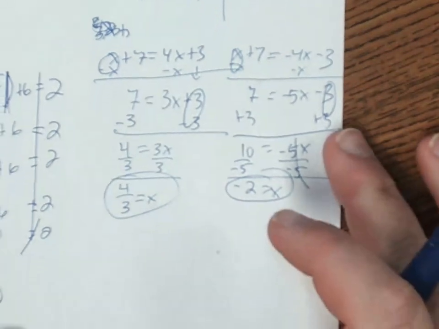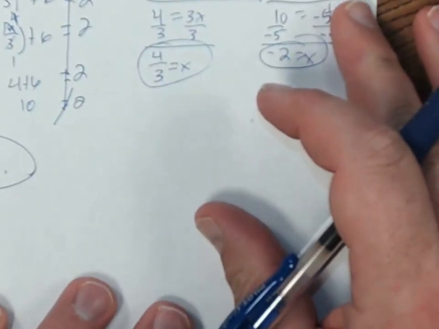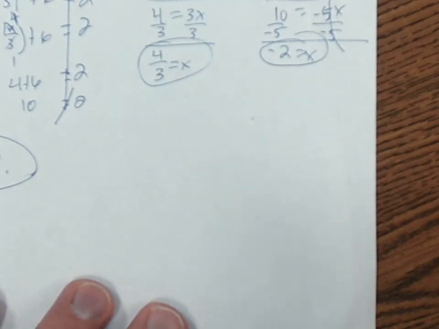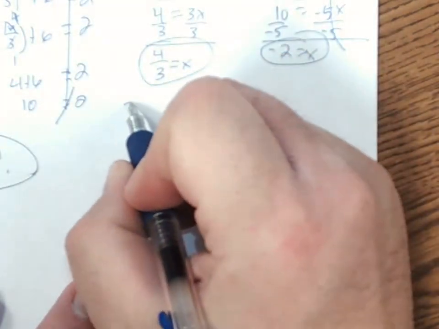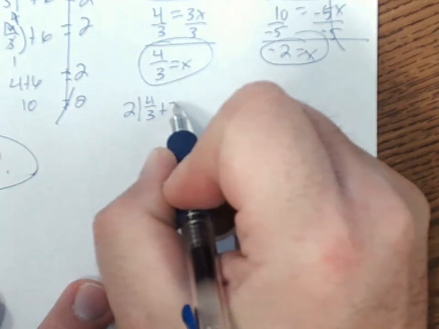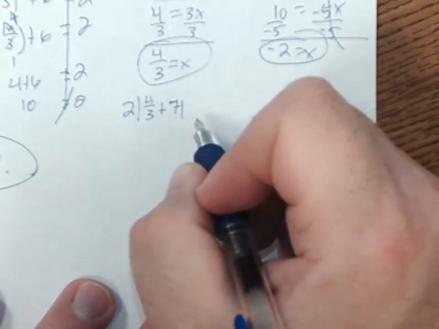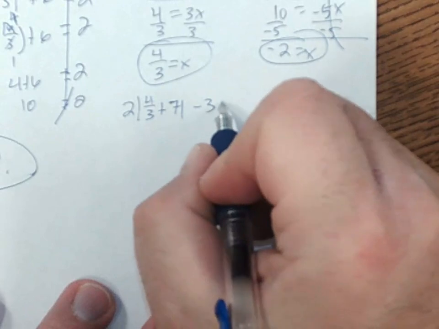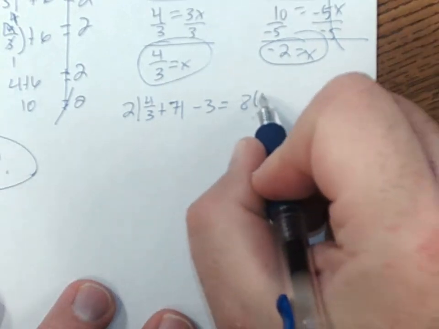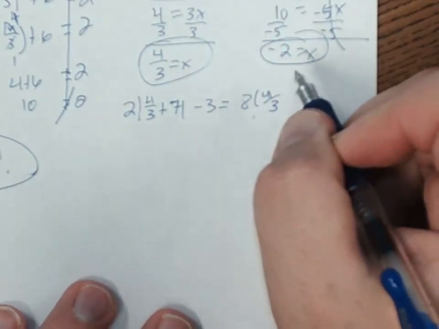The question now is, do either of these work? Well, let's plug them into the original equation and see what happens. So for this one, we will get 2 times the absolute value of 4/3 plus 7, minus 3. Hopefully that equals 8 times 4/3.